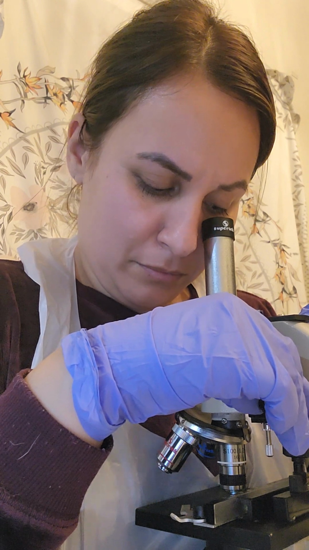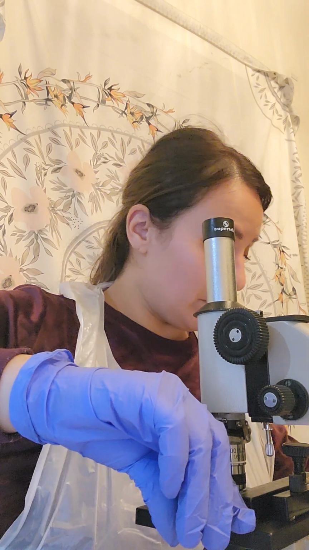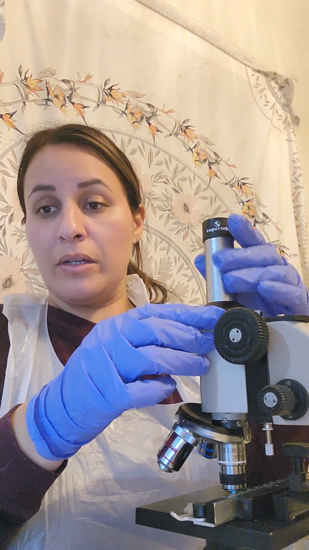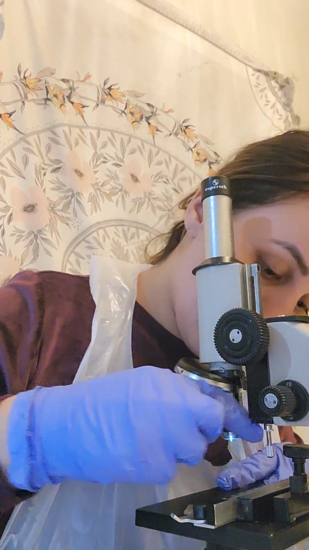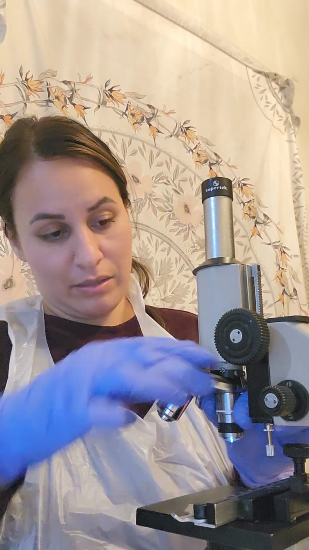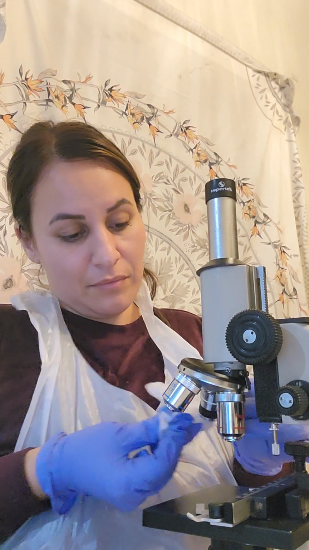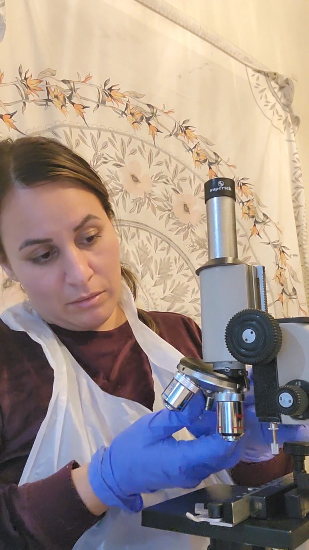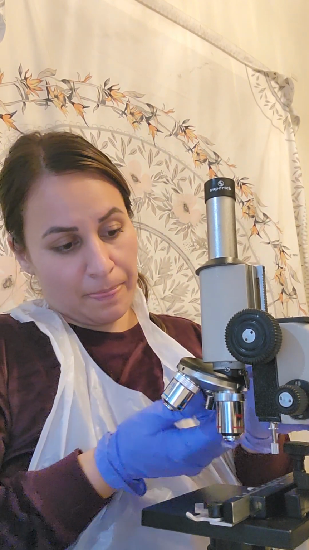Okay. So the last one we're going to do is the coccus, bacteria coccus form. Let me take this off. I'm afraid that oil is going to get on my lens. Placing the smallest, starting there.